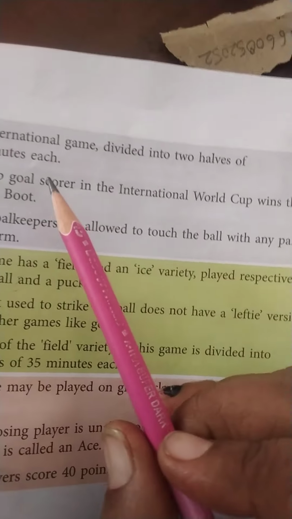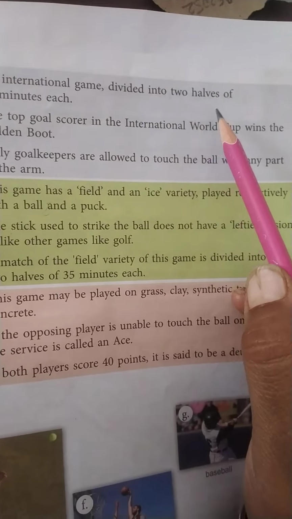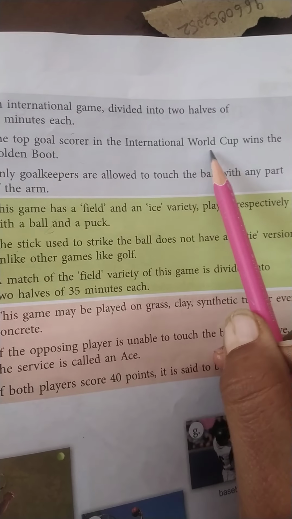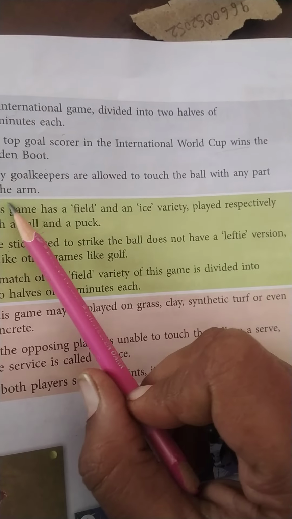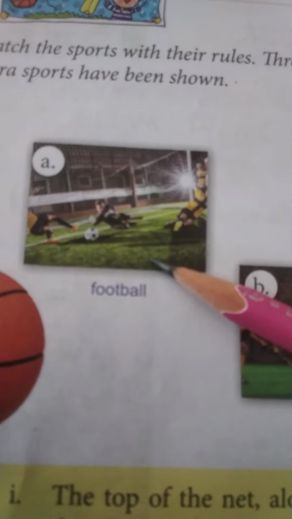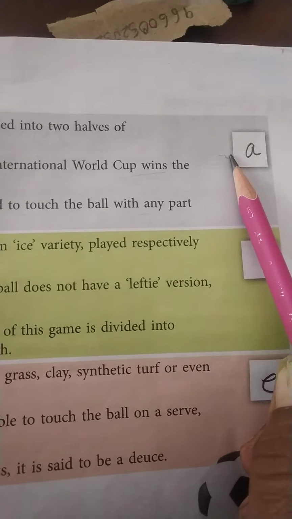Fourth one, an international game divided into 2 halves of 45 minutes each. The top goal scorer in the International World Cup wins the Golden Boot. Only the goalkeepers are allowed to touch the ball with any part of the arm. And this game is football. So here we will write A.